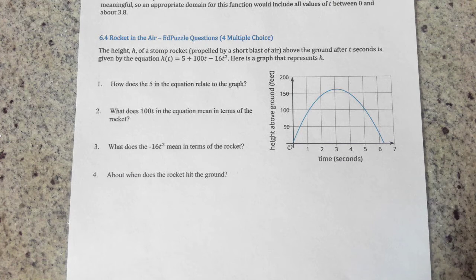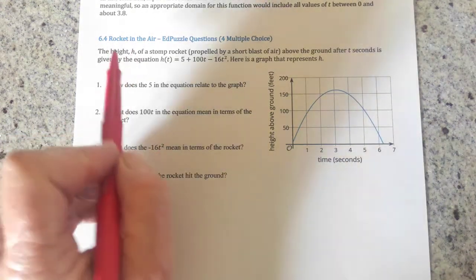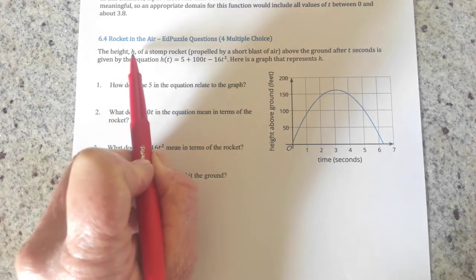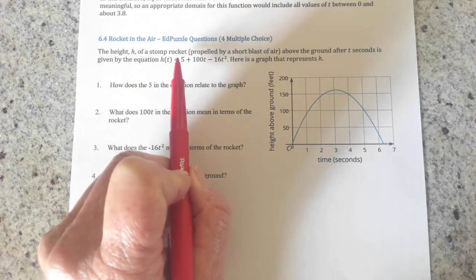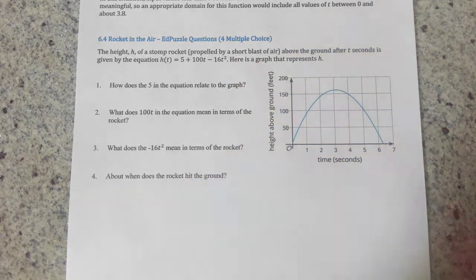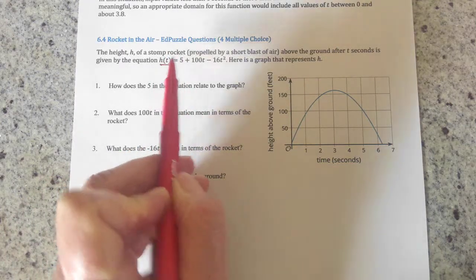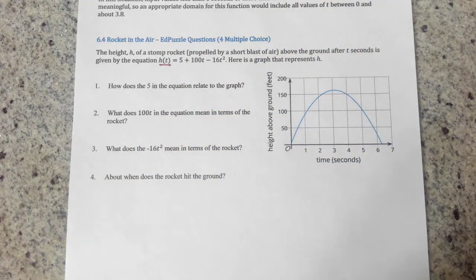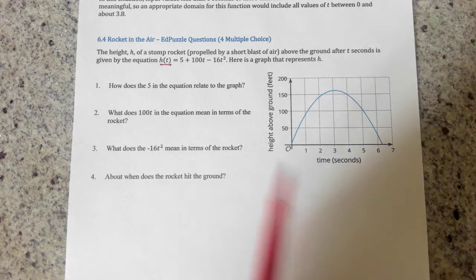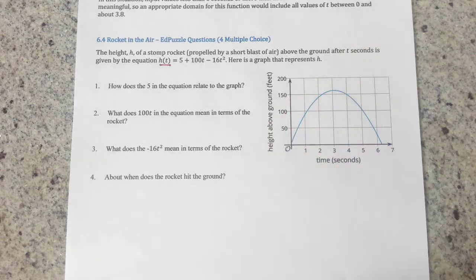Okay, so the last page, 6.4 Rocket in the Air, are going to be your Edpuzzle questions. I'm going to give you 4 multiple choice questions. So we're going to be answering the question based on this problem. The height h of a stomp rocket, which is propelled by a short blast of air above the ground, t seconds, is given by the equation h of t is equal to 5 plus 100t minus 16t squared. Here's a graph that represents h.